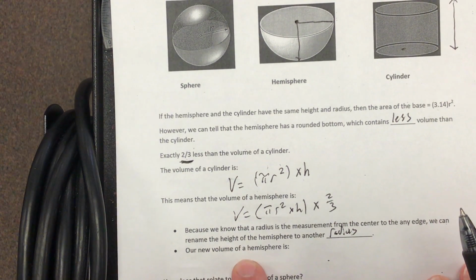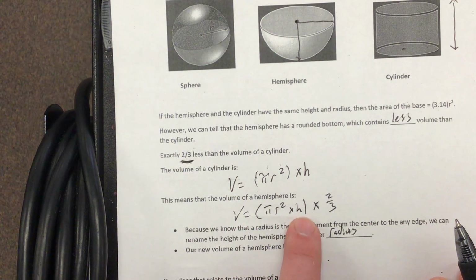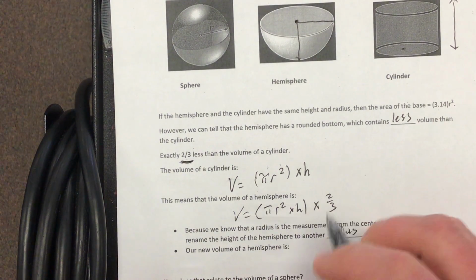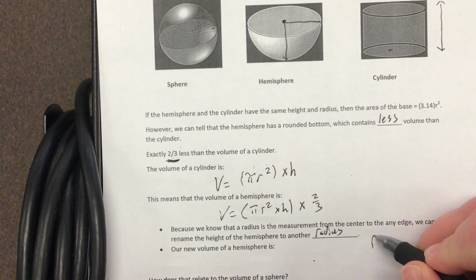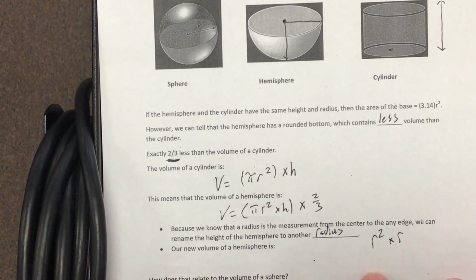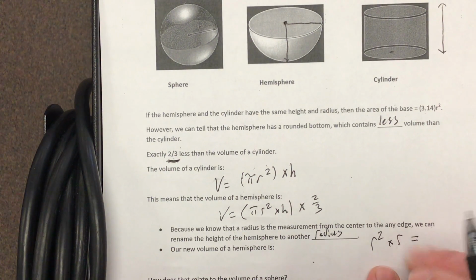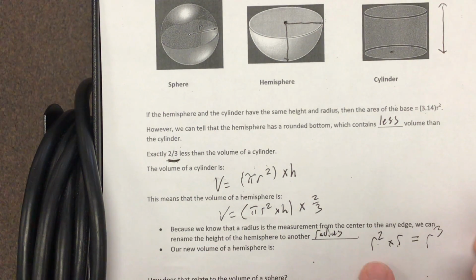So now, if in this formula we change height to radius, how many radiuses do we have? What do we do to our radius? Multiply. Okay, so how could I simplify this? By multiplying. It's going to be 2 R's. How many R's do we have altogether? If this is 2 R's and this is 1 R, 3. So we can just write it like this, R cubed. Okay with that? Yeah.